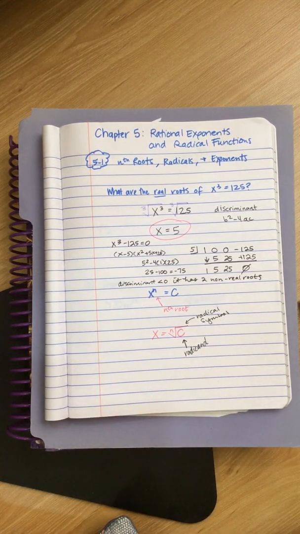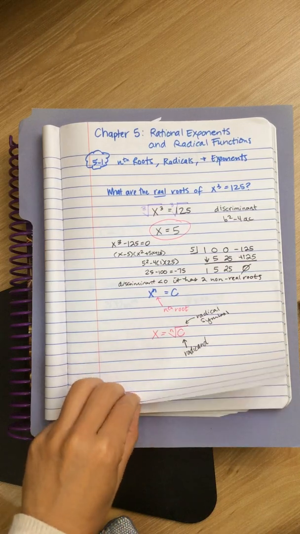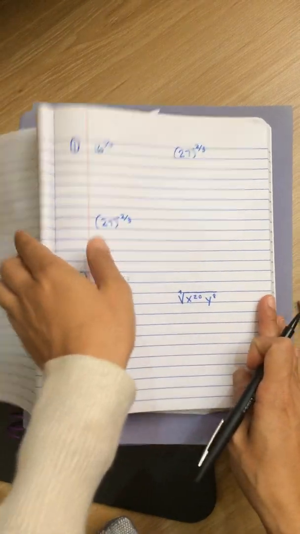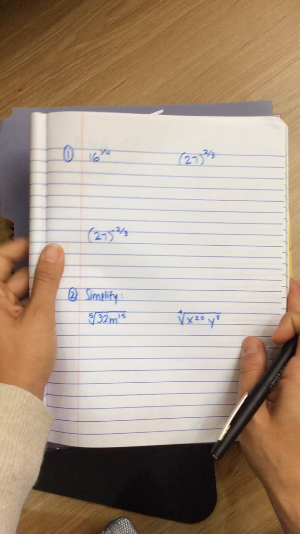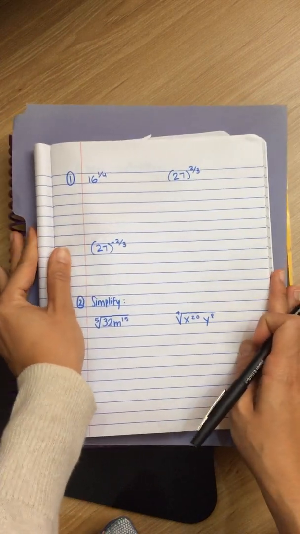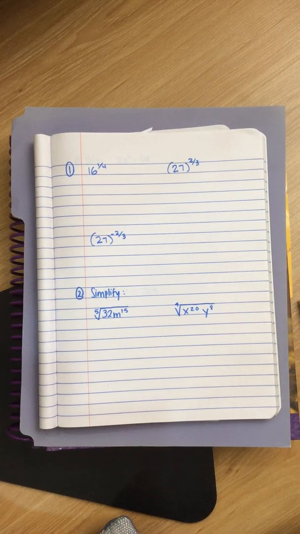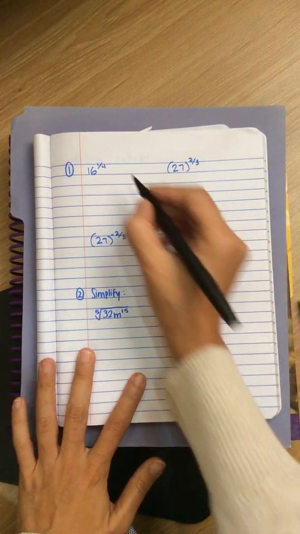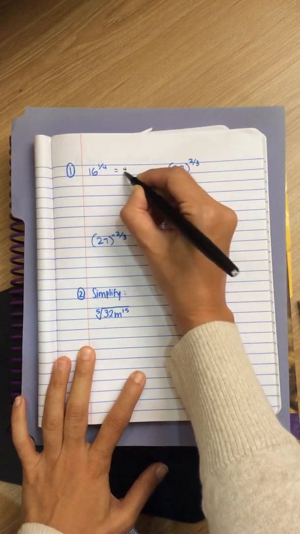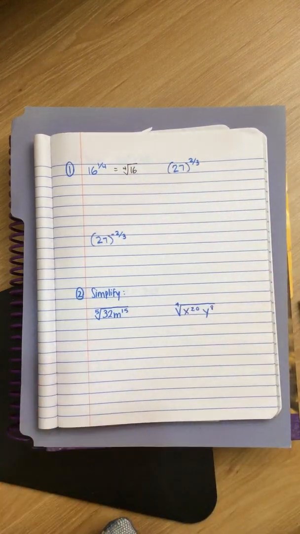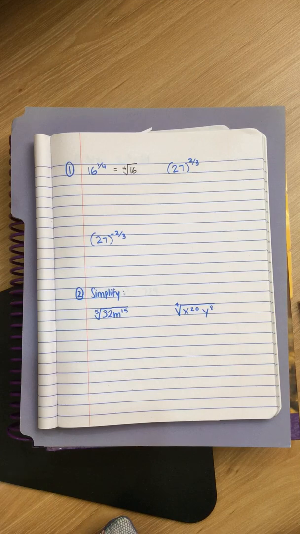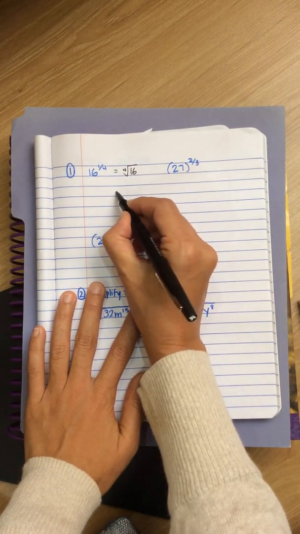Okay, now let's use this to solve some problems. We'll start off easy. You guys probably remember this from Algebra 1, you have numbers being raised to exponents that are fractions. So 16 to the 1/4 really just means the 4th root of 16. You can write them either way. So how are you going to find the 4th root of 16? Well, what number times itself 4 times will give you 16? 2.